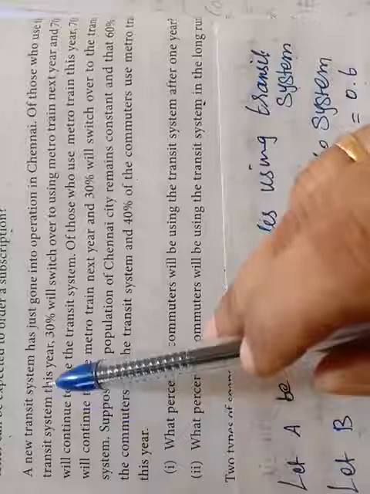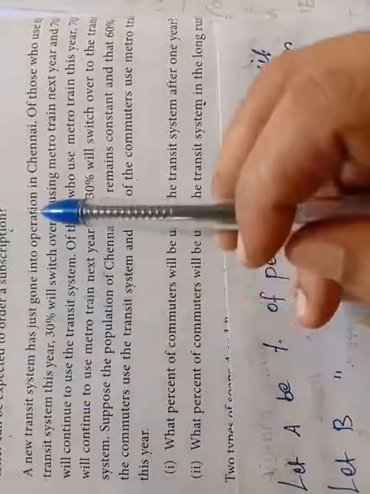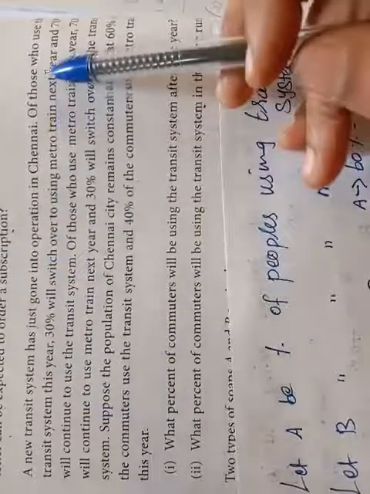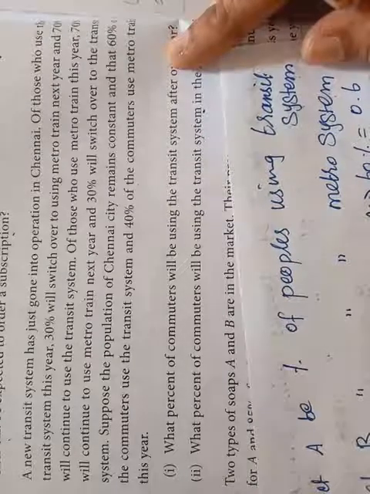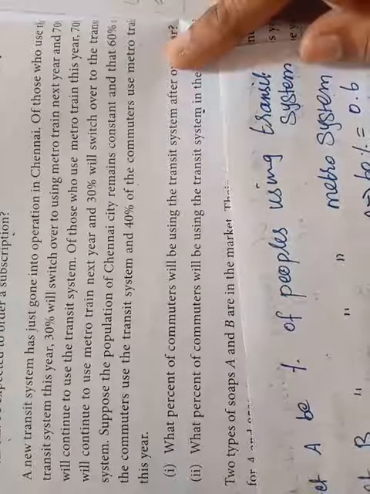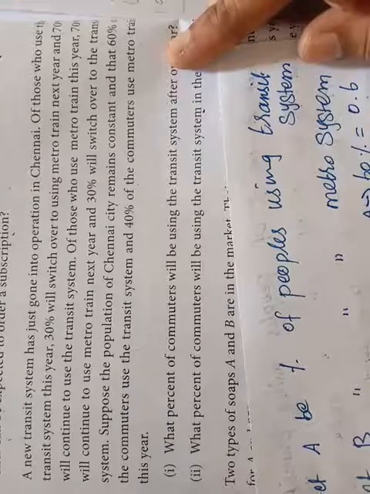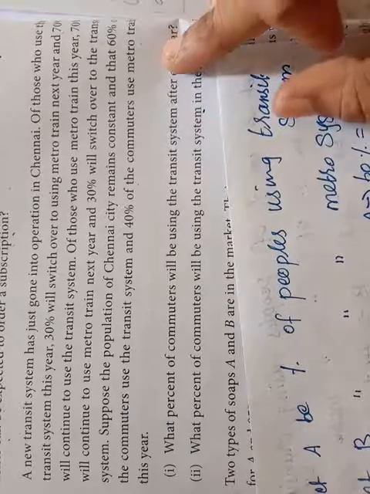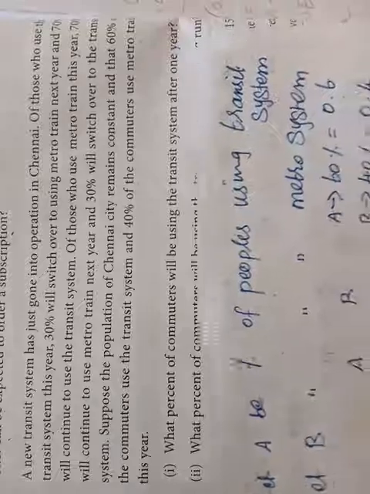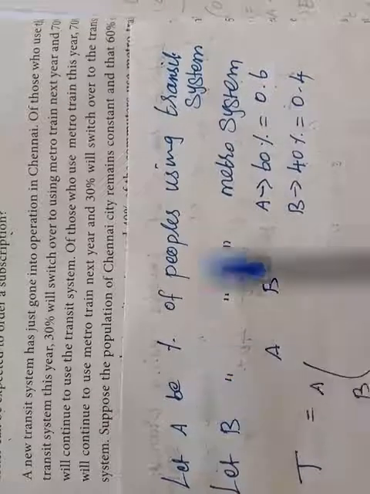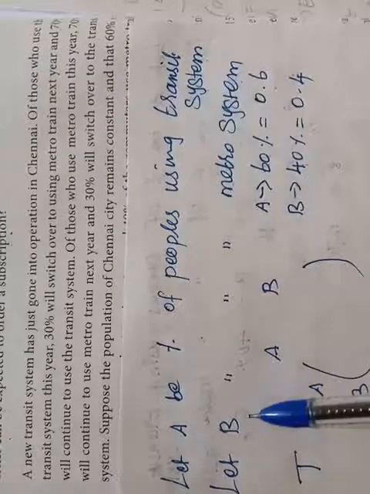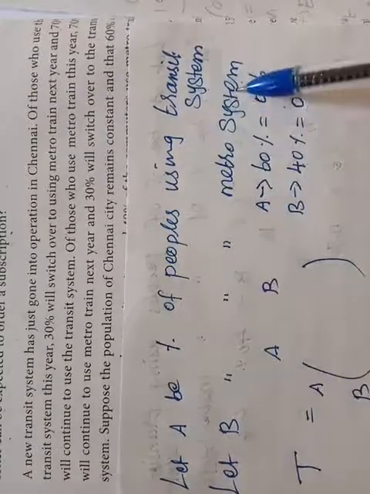A new transit system has just gone into operation in Chennai. Of those who use the transit system this year, 30% will switch over to using the metro train system. Here, transit is one, and the other one is metro train. Two systems are given to you. That's why I am writing: let A be the people using the transit system, let B be the people using the metro system.